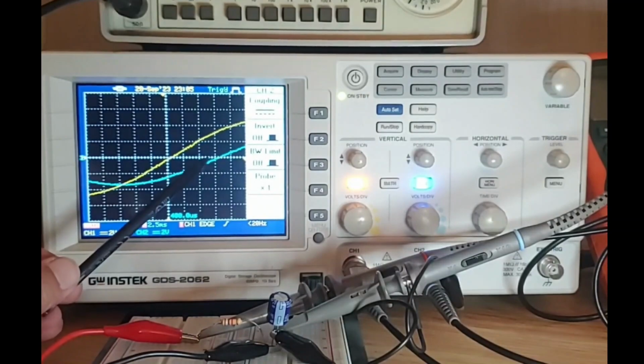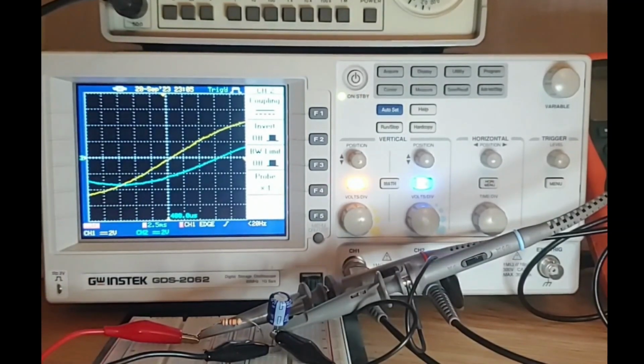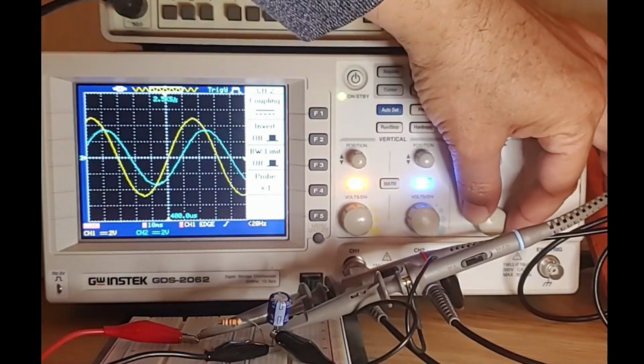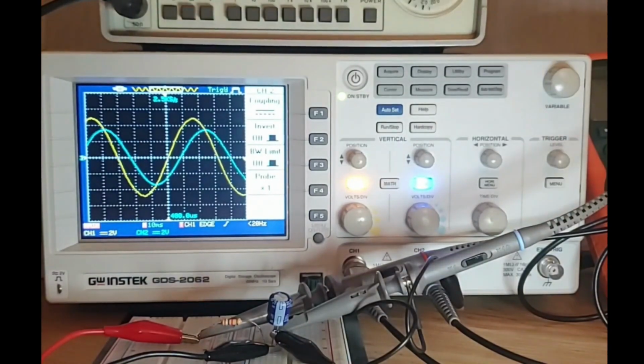So the capacitor voltage is 7.5 milliseconds behind the source. So with this information, once we know the time, then we can calculate the phase difference. And we can show that this time difference corresponds to about 45 degrees of phase difference.